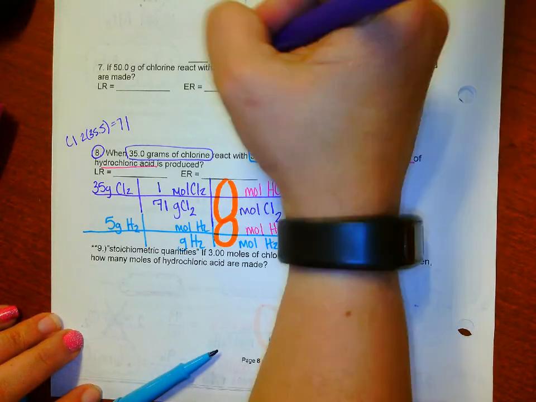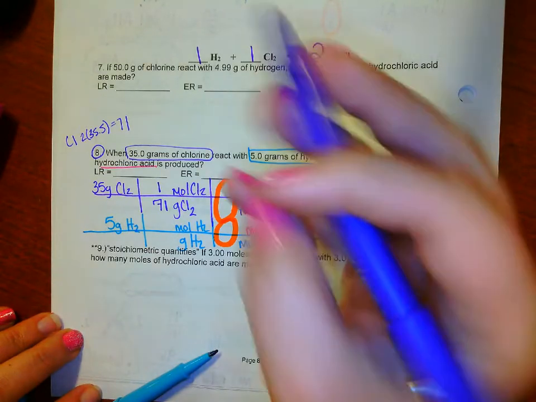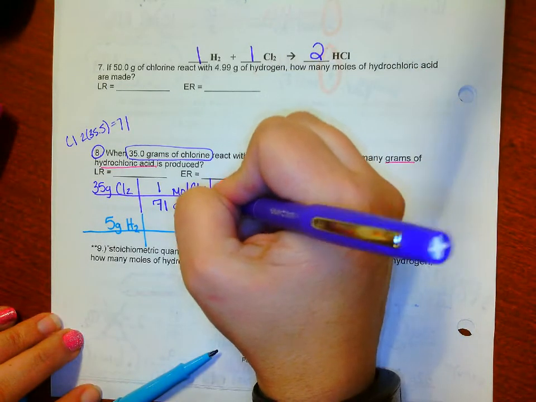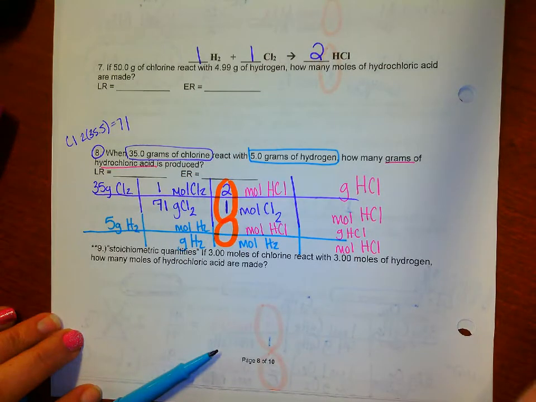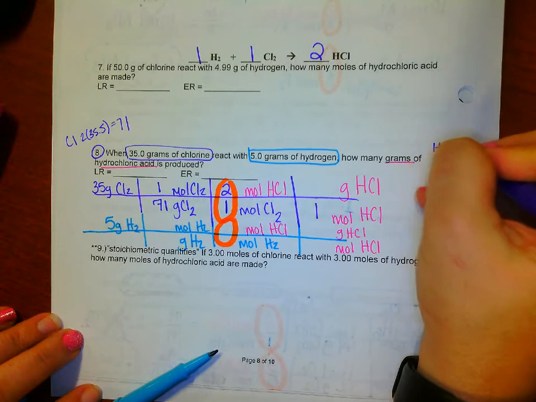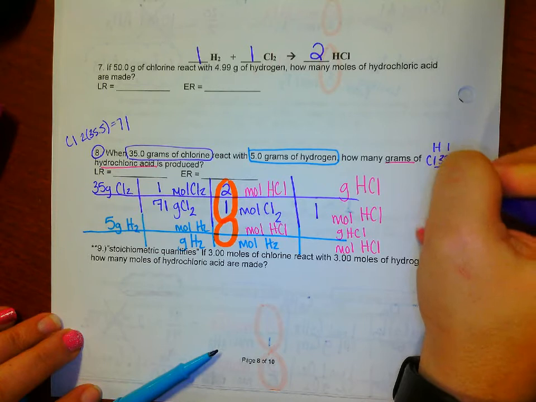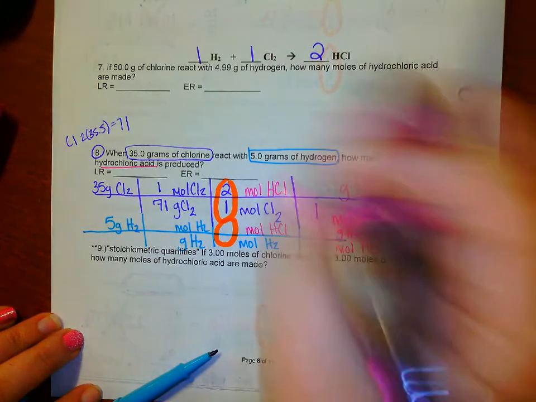So this one is actually a pretty easy one to balance. For every 1 mole of chlorine, 2 moles of hydrochloric acid are produced. And for every 1 mole of hydrochloric acid, there's a hydrogen that weighs 1, and there's chlorine that weighs 35.5. So that's 36.5 for the mass.